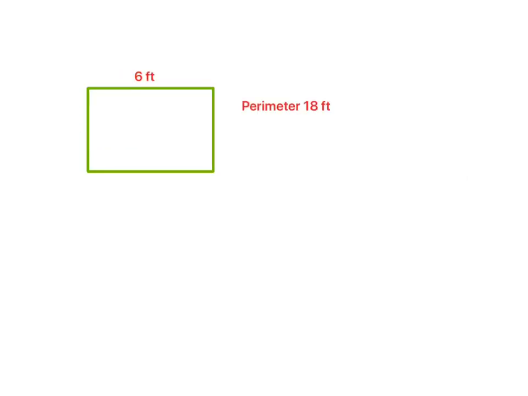Let's look at another problem type. This will come into play when you are given the perimeter and one side length, and you are asked to find the other side length. In this case, if we're looking at this rectangle, we know that the perimeter of this rectangle is 18 feet. That's the total measure, right? And so what we need to find is this other side length. We know that this side is going to be 6 feet because we know opposite sides are of equal measure. So that's where we need to start.